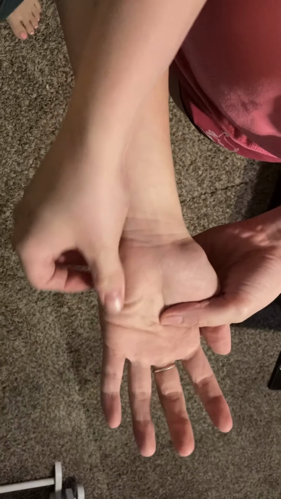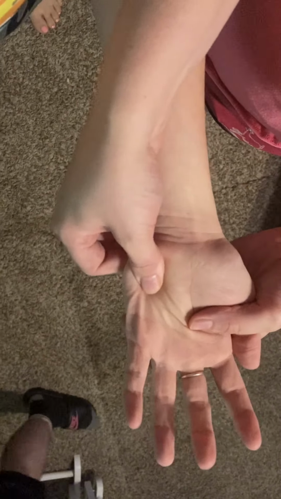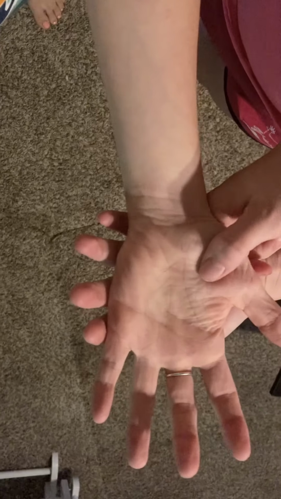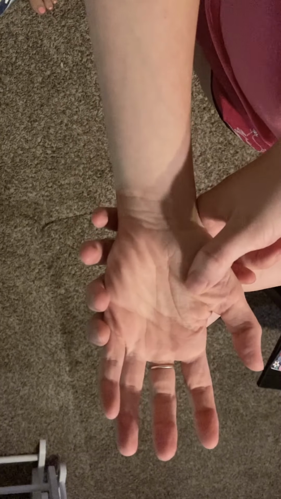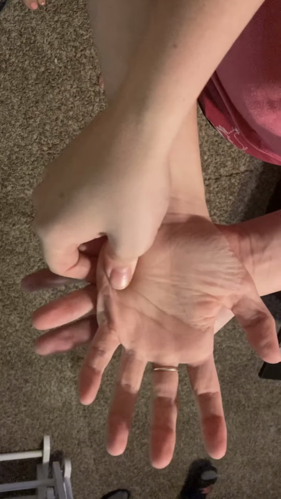So now we're going to find the hypothenar eminence. And so this is the hypothenar. It's going to be that little fat pad right there. And we're going to find the thenar eminence. And so that's going to be that one right there. And there's 4 muscles in there, 3 muscles in there.